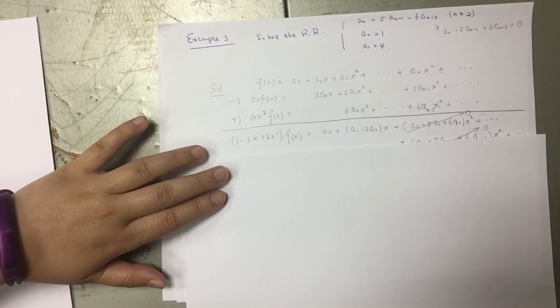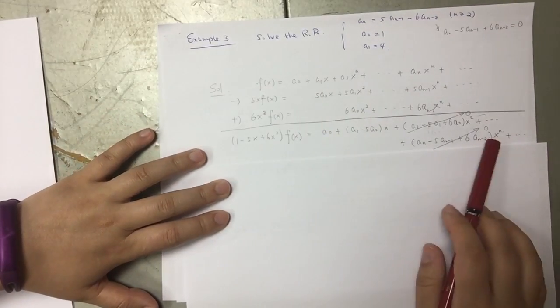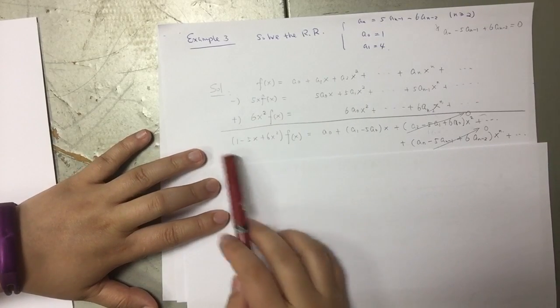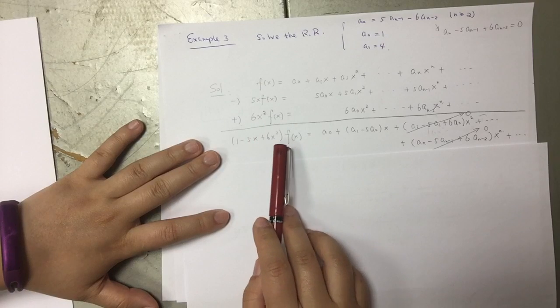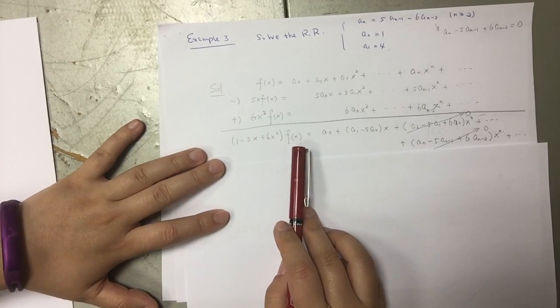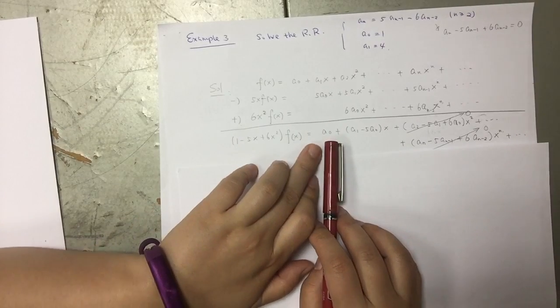But if we do that process for everything one by one, the left hand side will look like that: (1 minus 5x plus 6x squared) f(x) is put out. And we have a_0 survived.